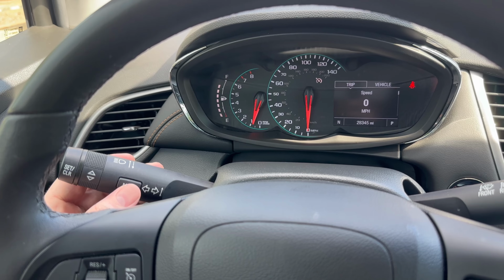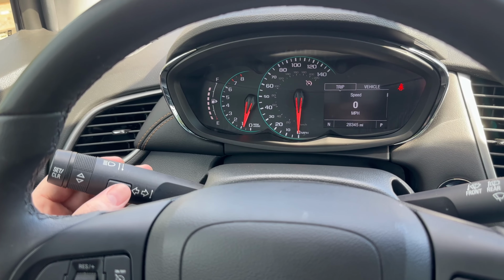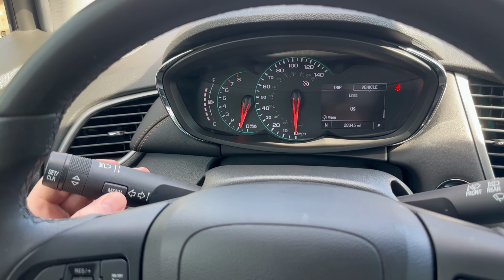So I'm going to press the menu button right here, and when I do that, it's going to highlight the vehicle over here. Once you have vehicle highlighted, I'm then going to use this to scroll up and scroll up again until we see the remaining oil life percentage there.